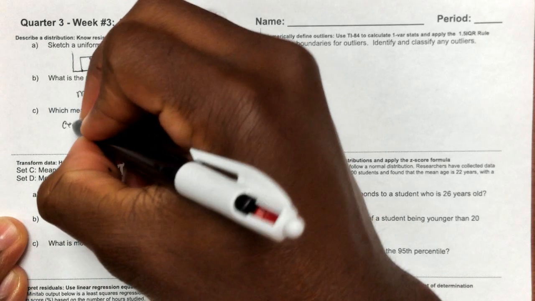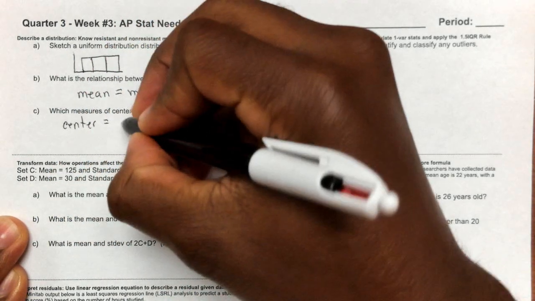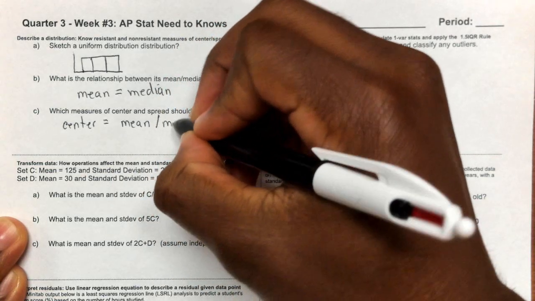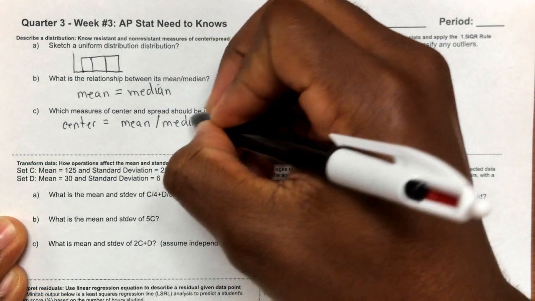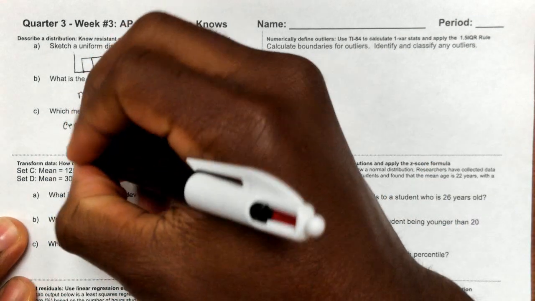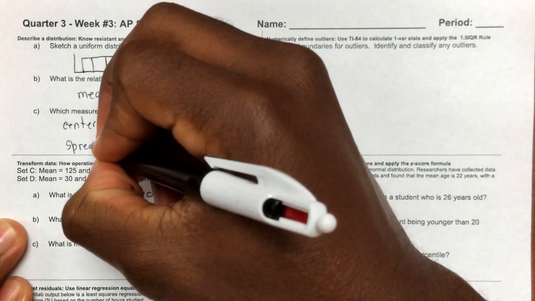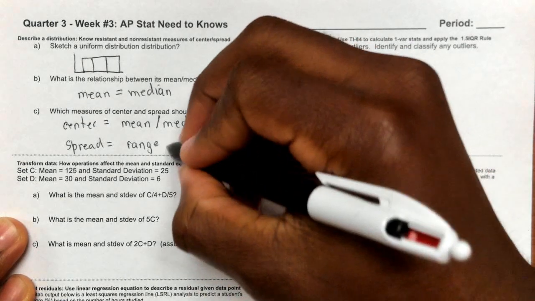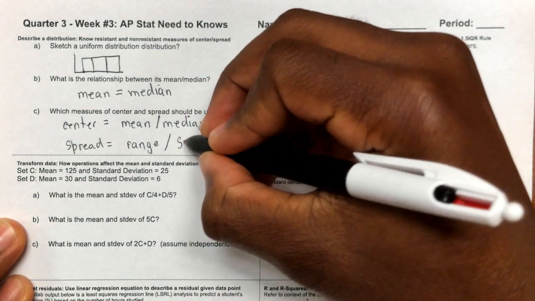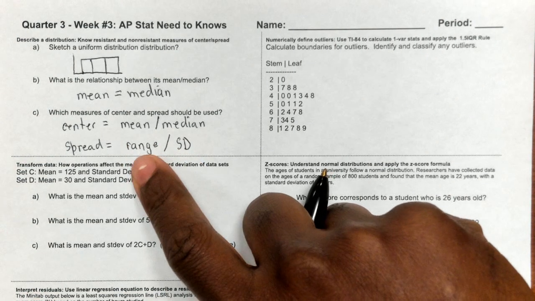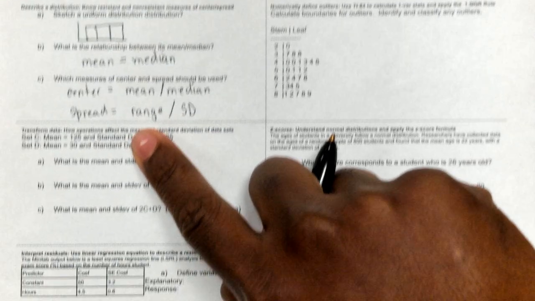For center, the best representation is your mean or your median. Because they're both equal to each other, either one could be used interchangeably based on what's given in your question. The best measure for spread will be your range. Or at times, standard deviation, but it's less likely that you'll use your standard deviation. It's more likely you'll use your range.